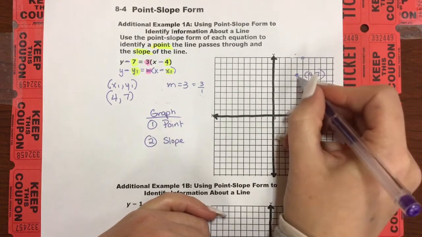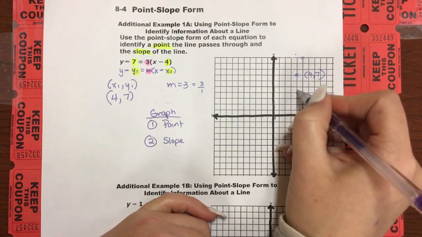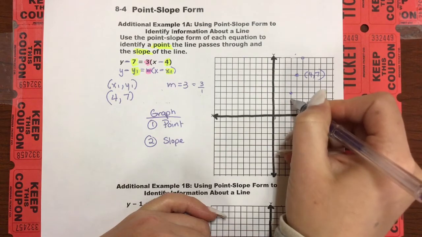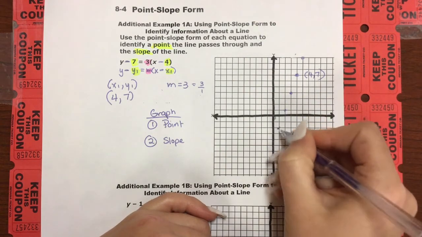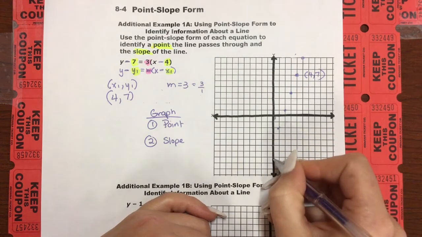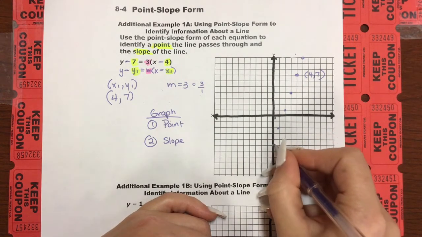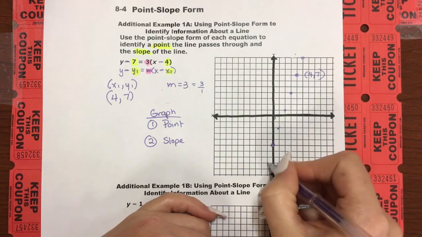Up 3 over 1. We're going to do the opposite. Going to go down 3, 1, 2, 3, and over 1 this way. Down 3, 1, 2, 3, and over 1. And there we go. We have our beautiful line, 1, 2, 3, over 1.